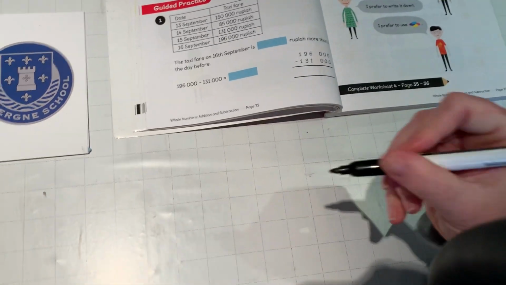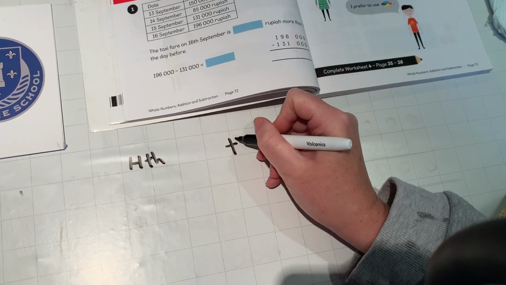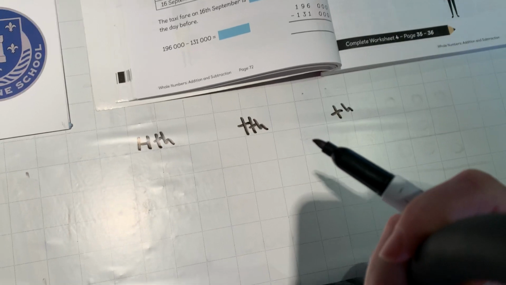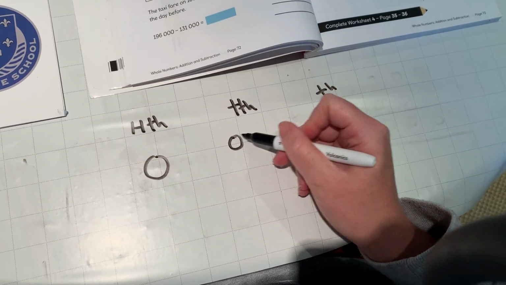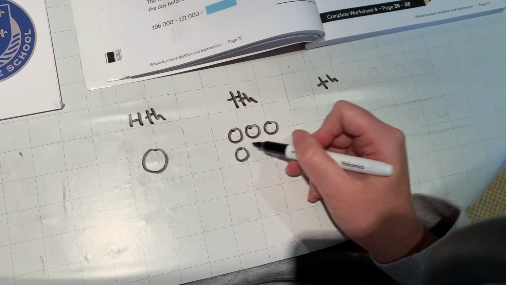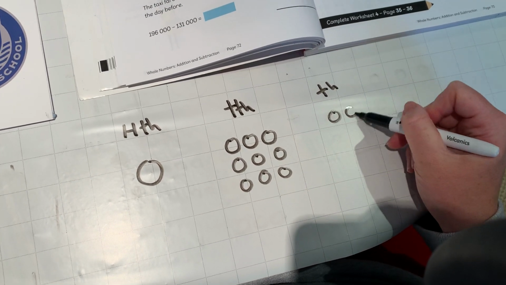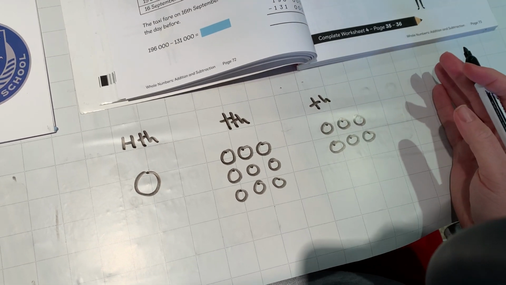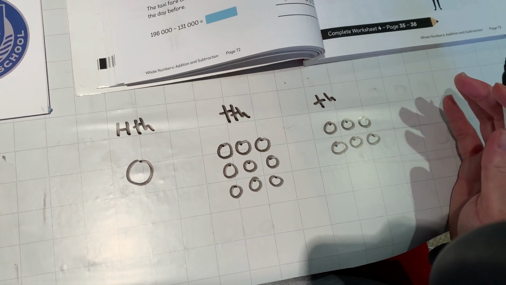So, for example, I would draw out my hundreds, my 10,000s and my thousands. So for 196, it would be 1 in the 100,000s, 9 in the 10,000s for 90, and then 6 in my thousands for the 196,000. I don't need to draw my hundreds, tens and ones because there's nothing showing in that place other than the 0 that's a placeholder.